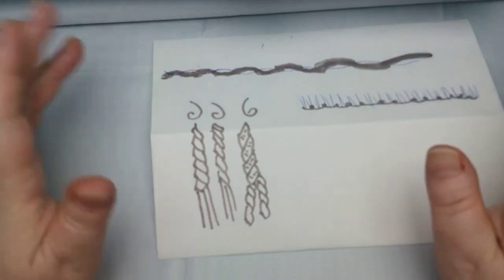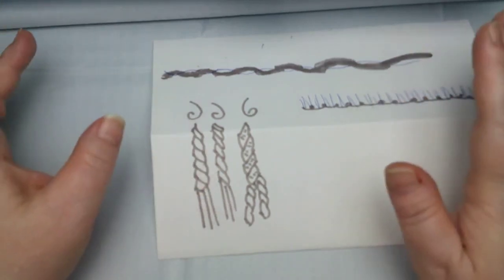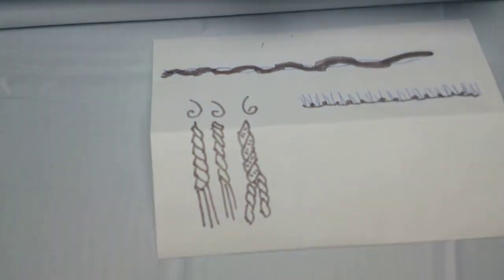We went over that before, but again, don't break your own heart buying really expensive yarn that is unsuitable for the project that you're going to try to make.